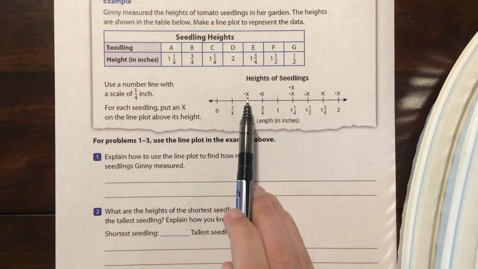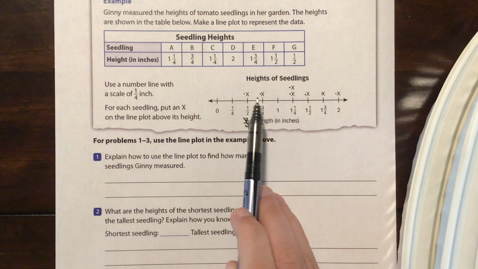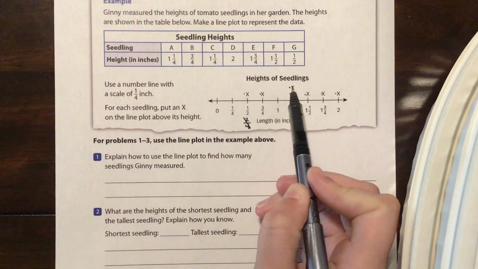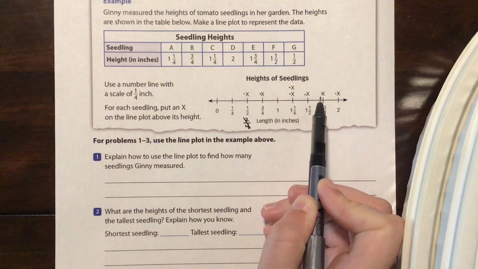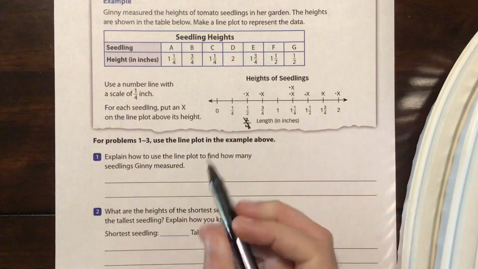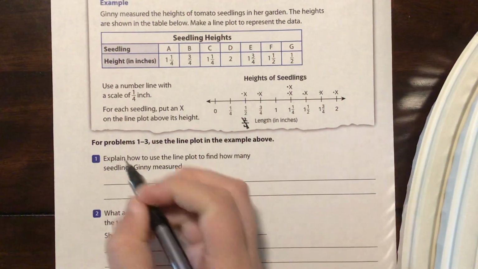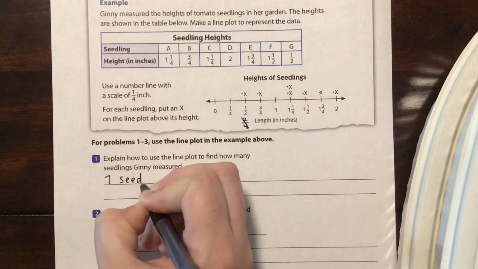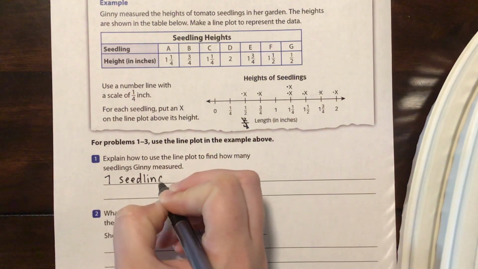So to figure out how many she planted, you could count the X's on the line plot. So we have 1, 2, 3, 4, 5, 6, and 7. So the answer here is 7 seedlings, and you would explain in your own words what we just did.